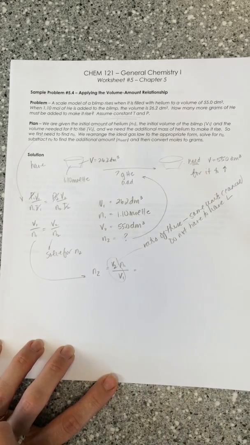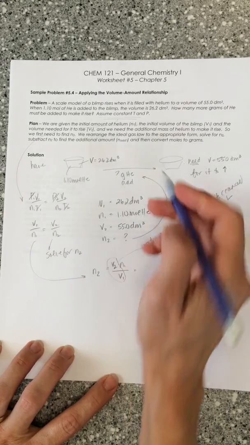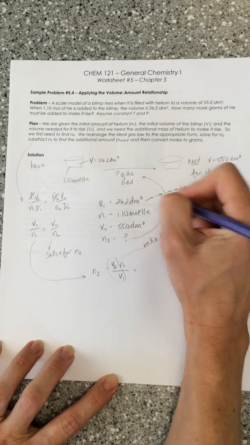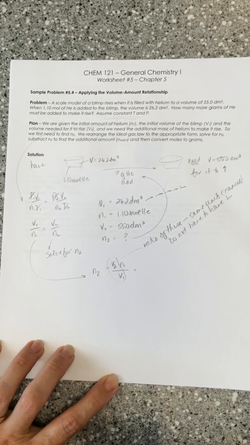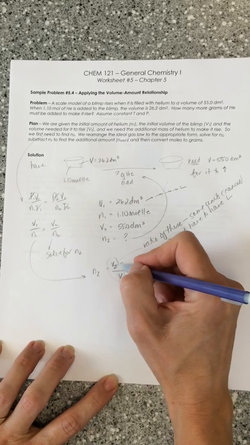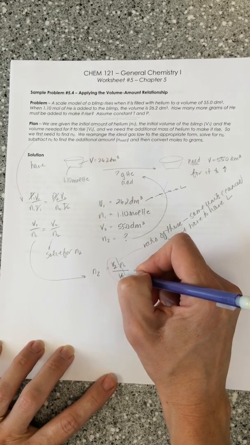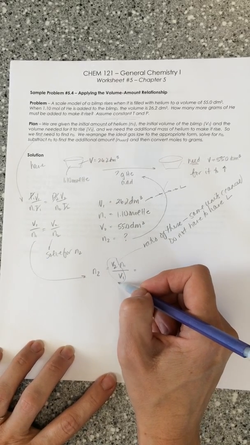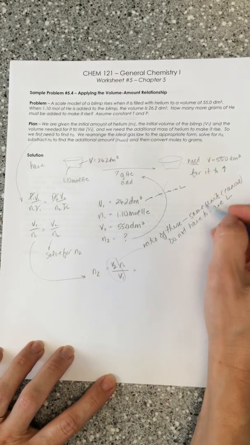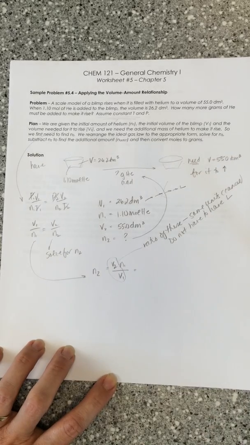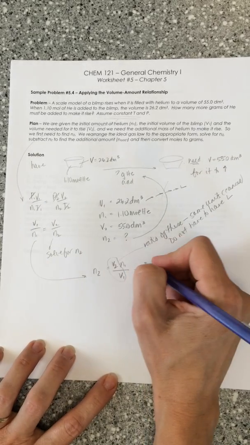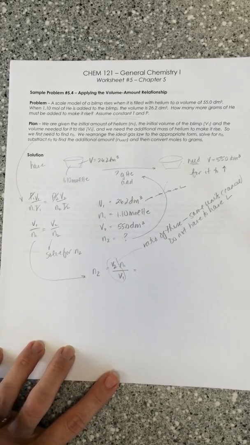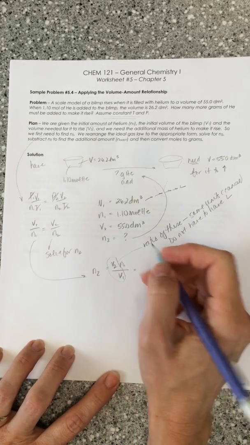Normally our volume is in liters. We could go through a whole bunch of unit conversions to get this into liters, but we don't need to do that. We don't need to convert to liters as long as these are the same units of volume, because they're a ratio of one another. All we need to do is make sure that they are in the same units. That's really important and makes our problem a lot simpler than if we had to convert cubic decimeters into liters, although you could do it.